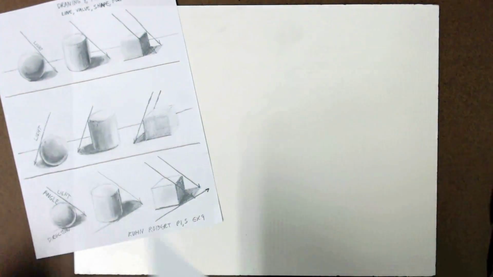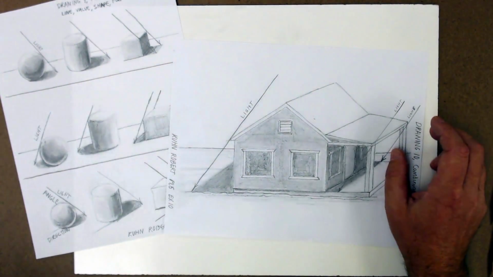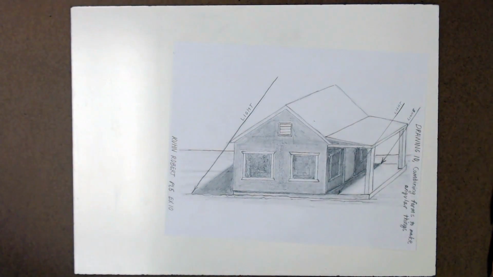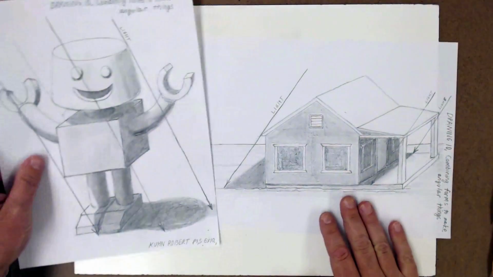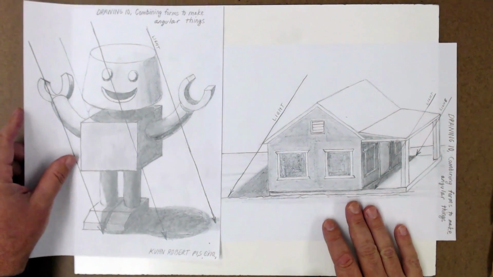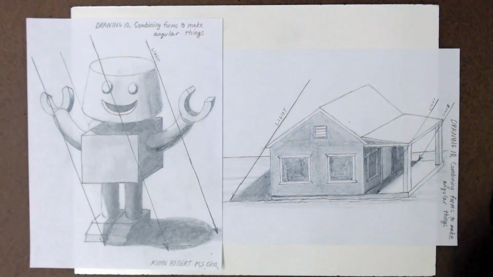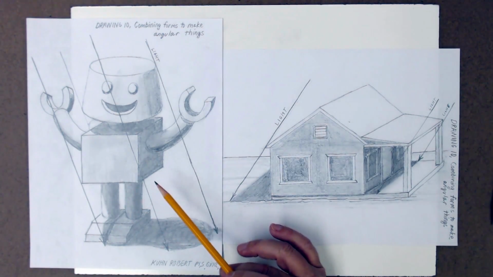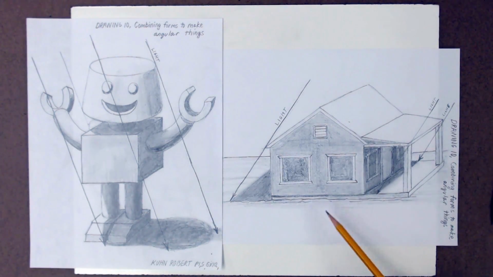And one will be kind of geometric in nature, right? So real strong cubes and cylinders and stuff like that. Here's just a couple of different examples. Like here's a little robot, right? Another little robot. Here's another little house.